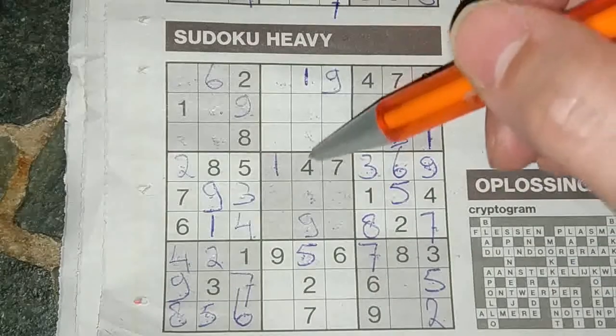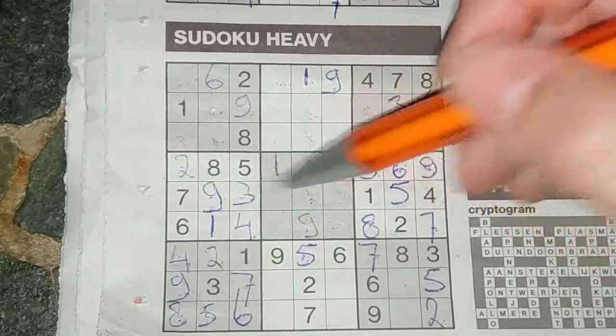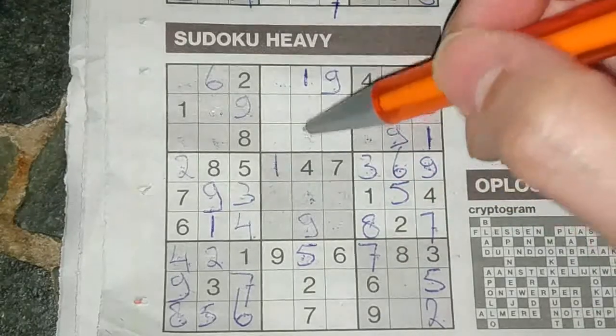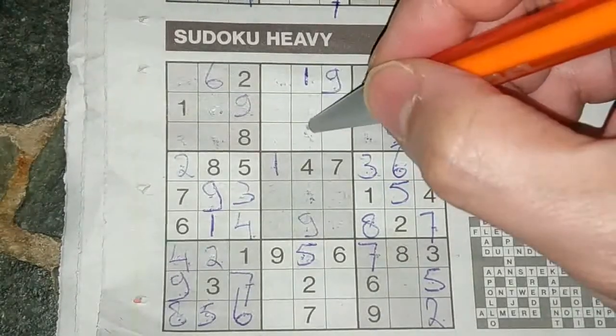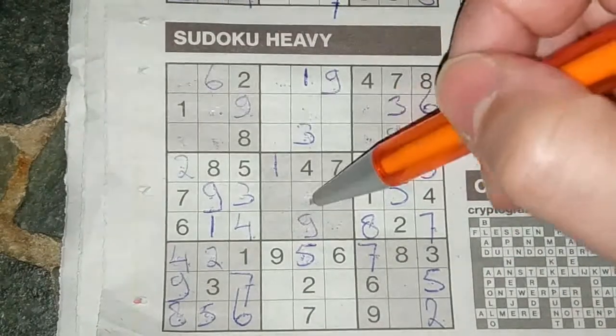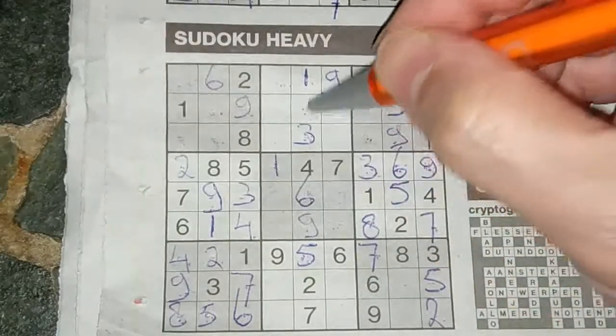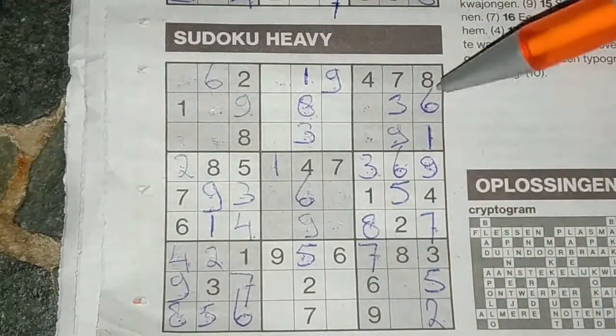3, 6, and 8. I see here 3, no 3 there. I see there 3, no 3 there. Only place for the 3 should be here. 8 and 6, 8 and 6. We have a 6 there, so no 6 here, 6 should be here. And the 8 goes there.